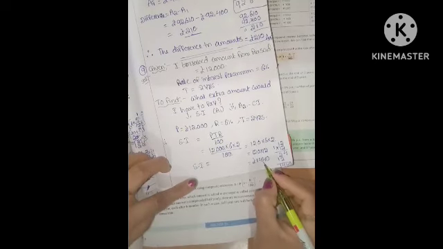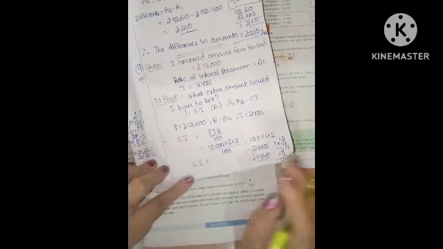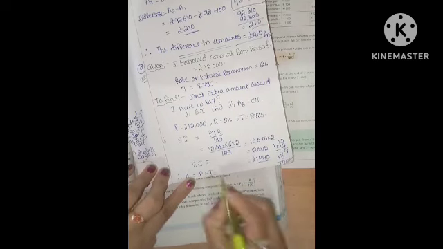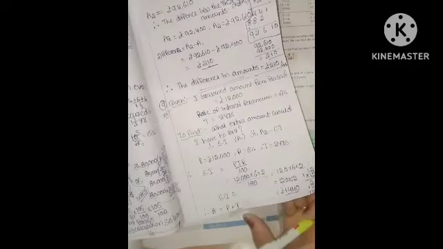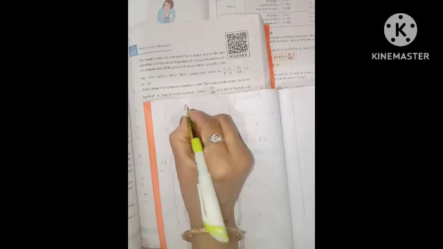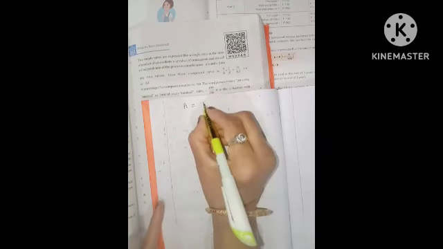We got the simple interest. Next I have to calculate the amount. What is the amount formula? P plus I. P is 12,000 plus I, the interest, is 1,440. Sum of these two terms gives the amount.